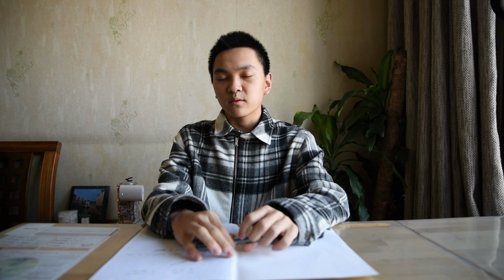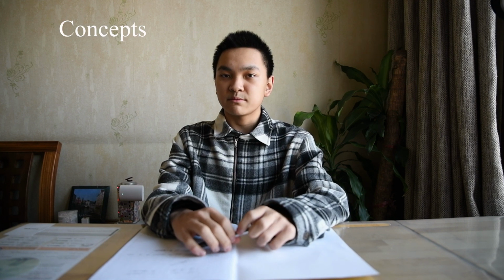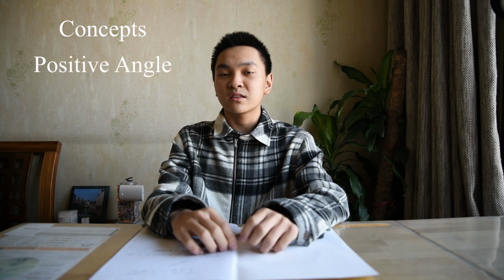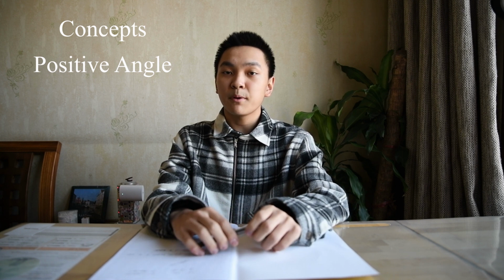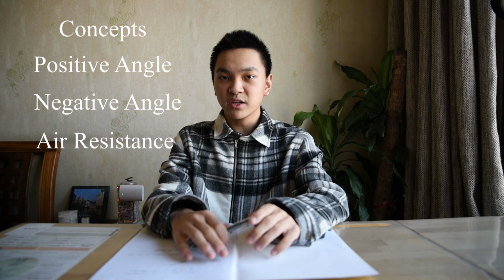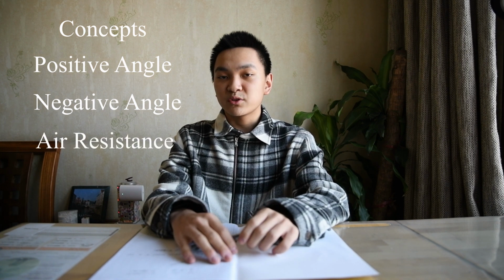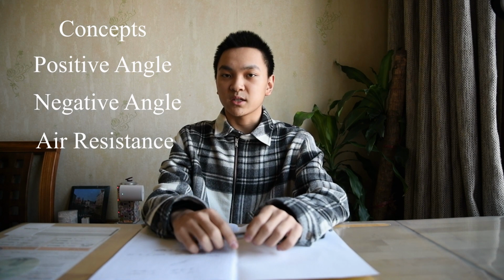Today we are going to talk about projectile motion at an angle, meaning for example you throw something in the air at a specific angle. The structure of this video will be something like this. In the first part, we are going to cover some very essential concepts that you have to understand in order to do the calculations. The second part will first neglect the air resistance and talk about the motion of a projectile at a positive angle. The third part is about negative angle, and the fourth part, as you can probably imagine, is the motion of a projectile when it is launched at a positive or negative angle but with the effect of air resistance.